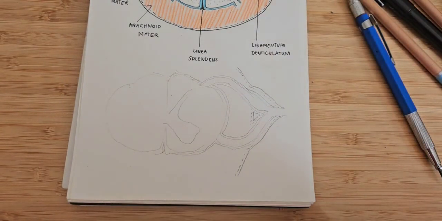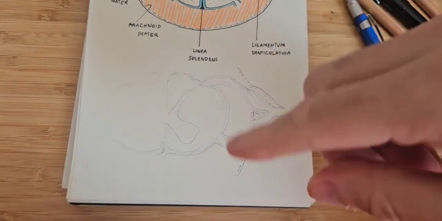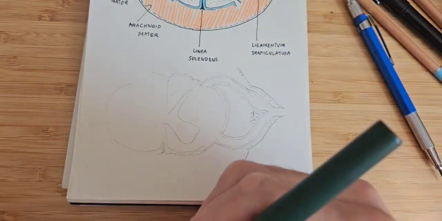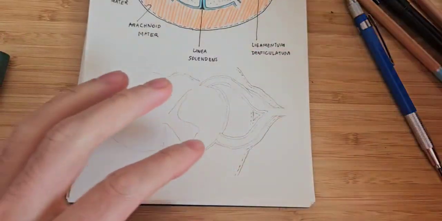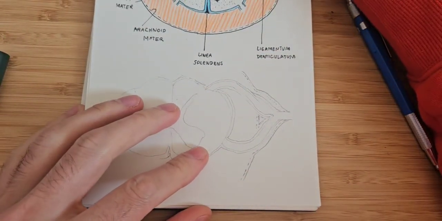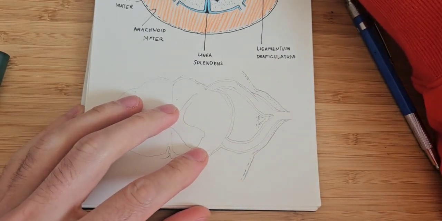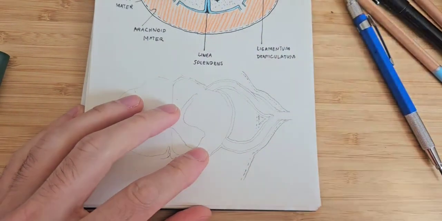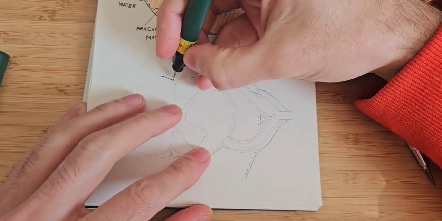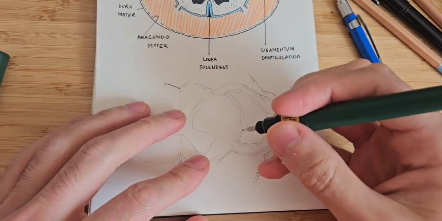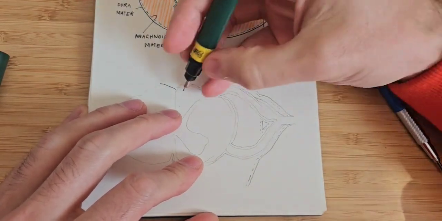First thing that I want to do is mark the parts here that are relevant for the understanding of this specific structure. The first one will be this one, and this one we're gonna call pia mater.